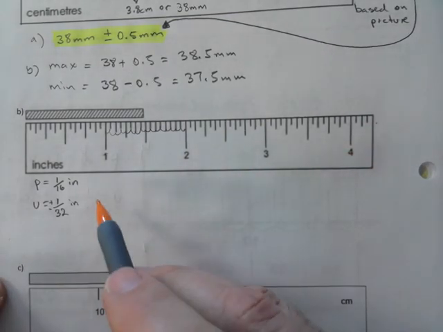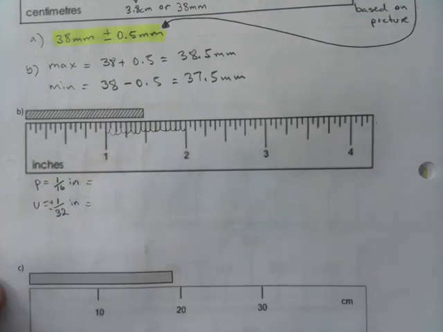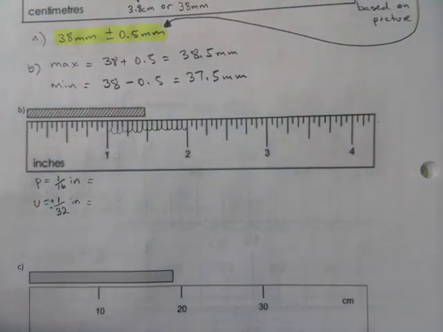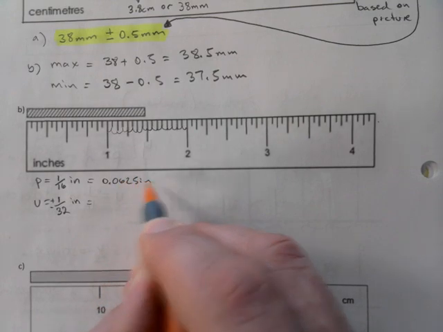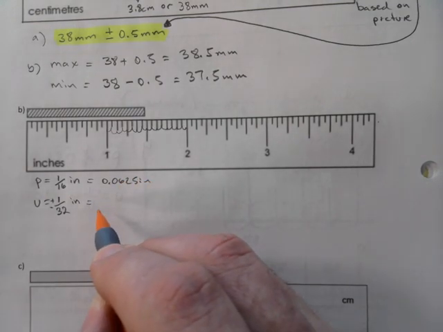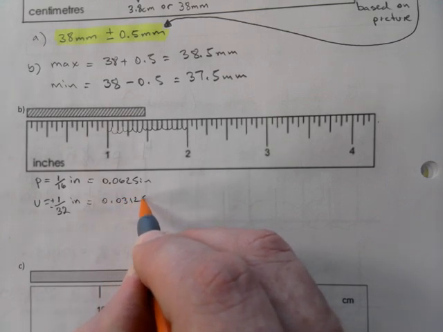And you're like, I can't do fractions. That's fine. And I forgot already what the numbers are. 0.0625 of an inch. This is 0.03125 of an inch.